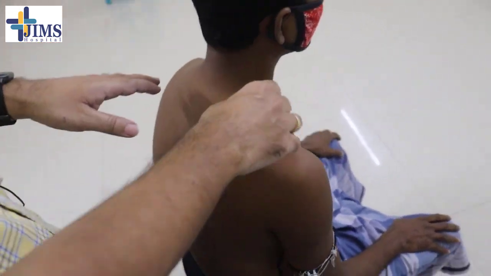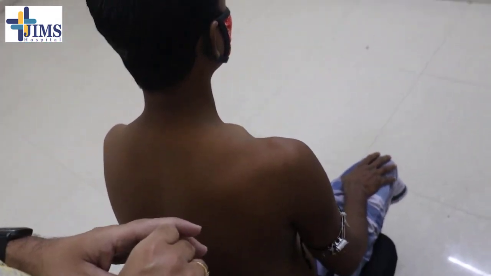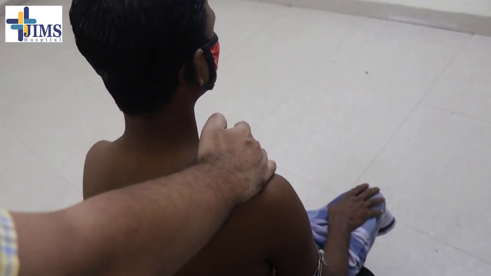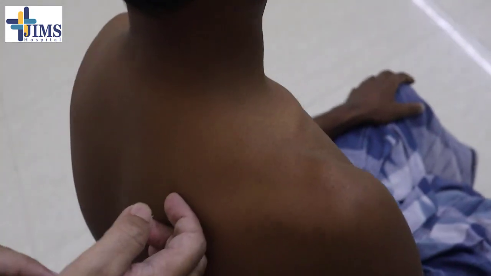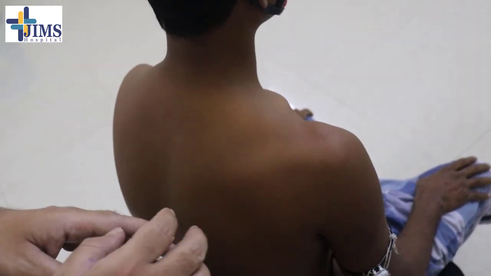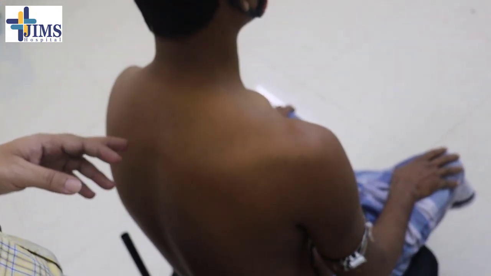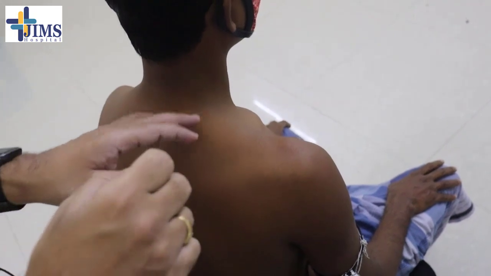Here, what is the boundary of the apex of the lung? Anteriorly it is the clavicle, posteriorly the trapezius. Here is the acromion process, here the scalenus medius. So this is the apex of the lung, and apical percussion or Kronig's isthmus is done like this.